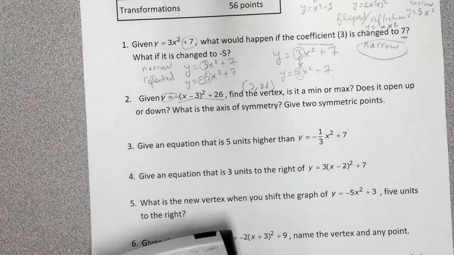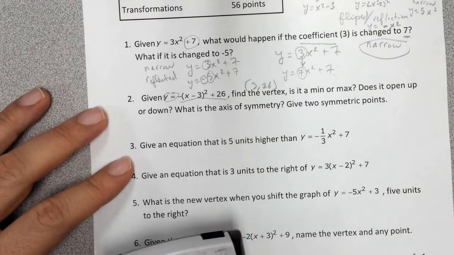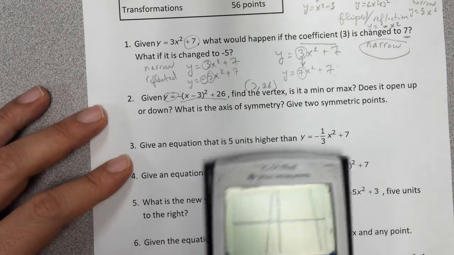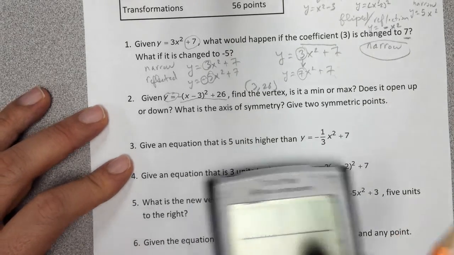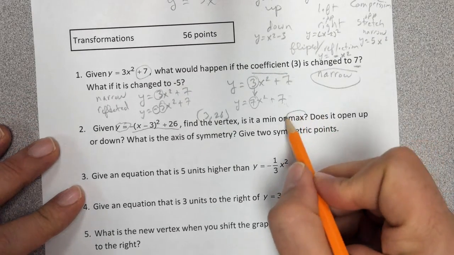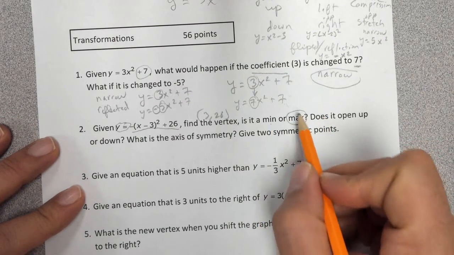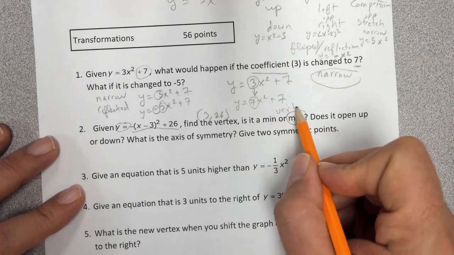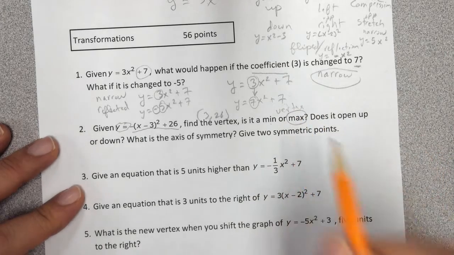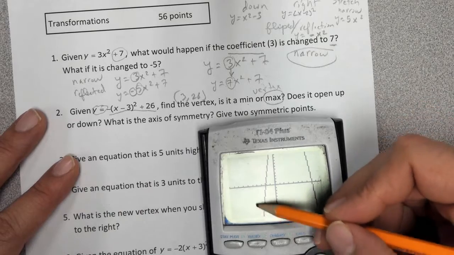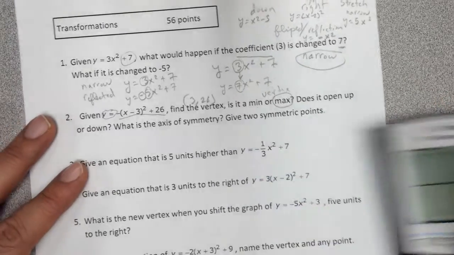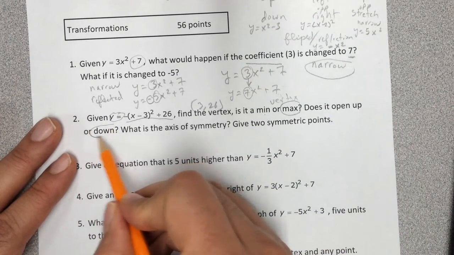Now, we're going to go ahead and find is it a minimum or maximum. Now, for that one, we could look at the graph. As you can tell, the vertex is going to be on top, and if the vertex is on top, it's a maximum. So whenever we're looking for a minimum or maximum, we only look for the vertex. We don't look at the lines or the arrows, just the vertex. Does it open up or down? As you can tell, the arrows are pointing down. So this one opens down.